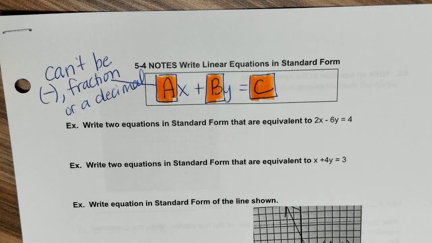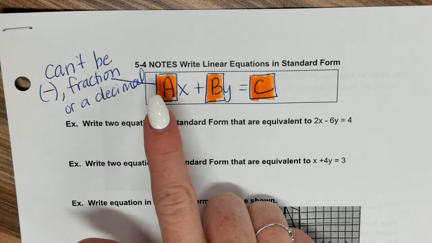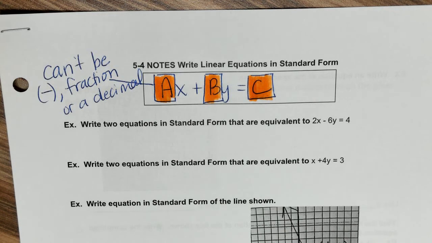We should all be writing. This number, so if you get a negative, you have to multiply the whole equation by negative one to make that first number a positive. If you get a fraction, you have to multiply the whole equation by the denominator to get rid of that denominator. Okay, so it's called an equivalent equation, and we're going to talk about that right now.